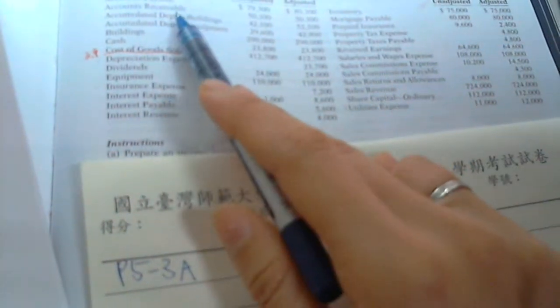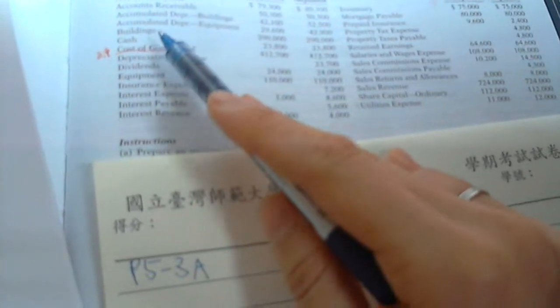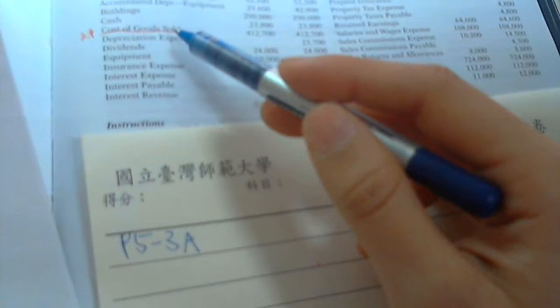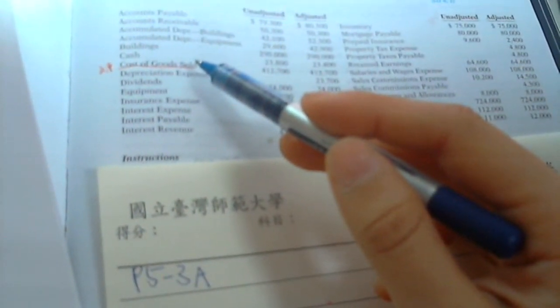So now we check its trial balance here. The questions give us its trial balance. You see the account name, cost of goods sold. So you know, actually, this one is using perpetual or periodic? It's perpetual system, right?